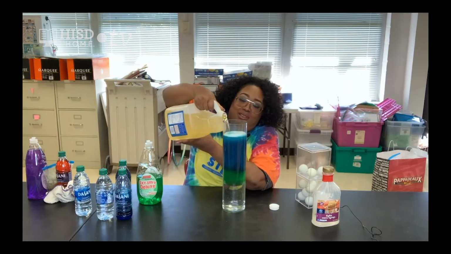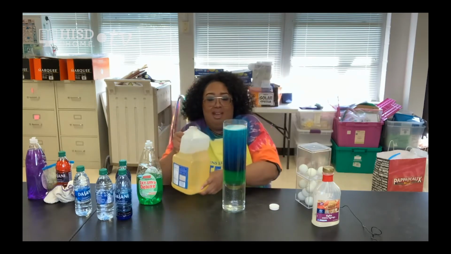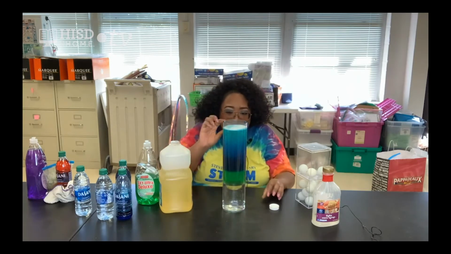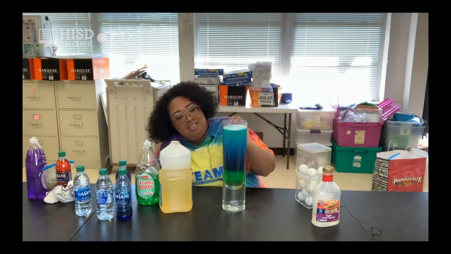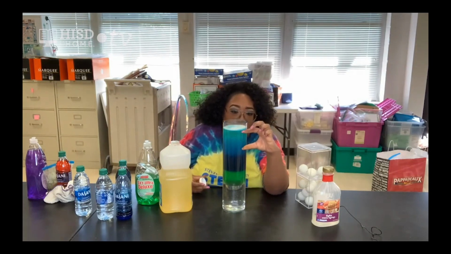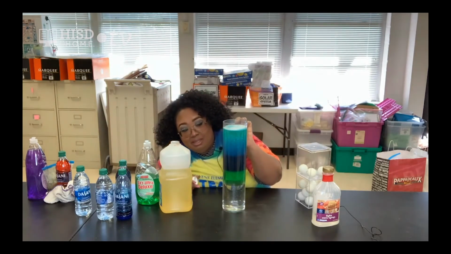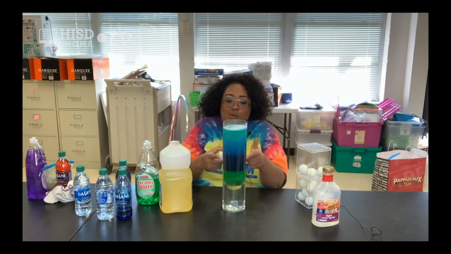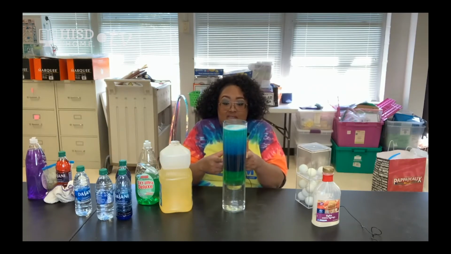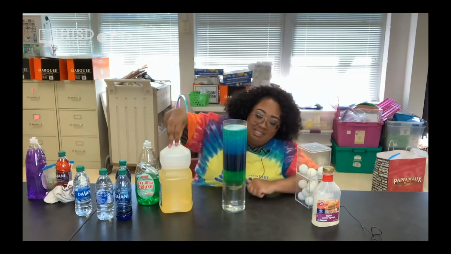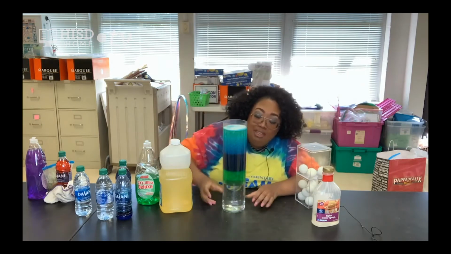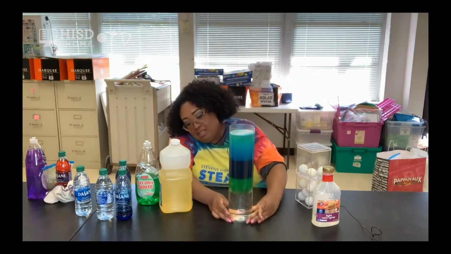Here we go. I'm going slow. Now you're starting to see the difference. Can you see that the oil is up here and it's a little bit lighter? Here's the water down here and it's dark. Here's the oil and it's lighter. And if we don't move it, you're going to see that it's going to separate some more.